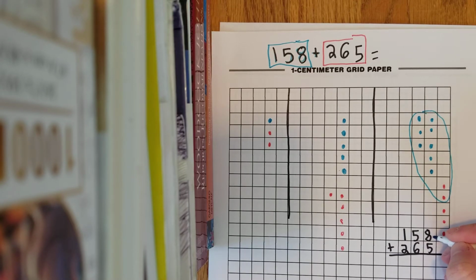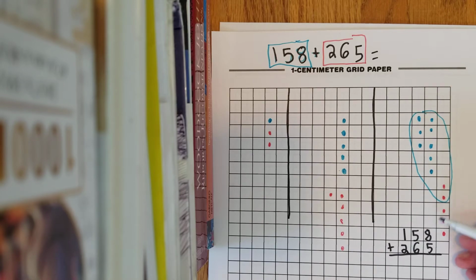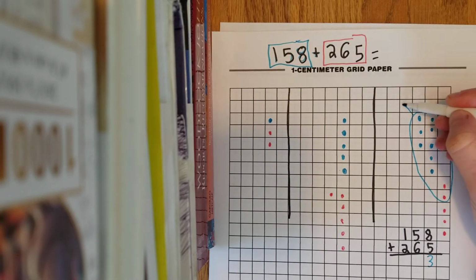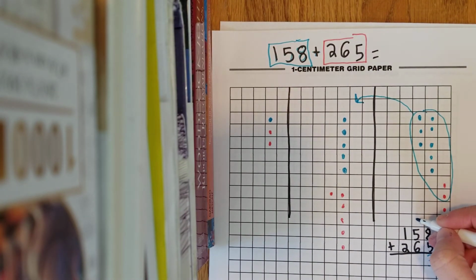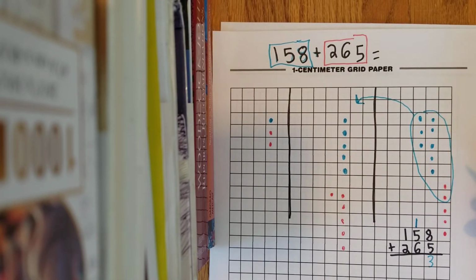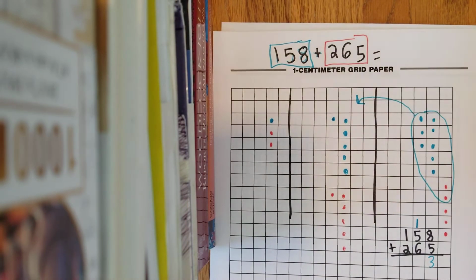Just like here, I have 8 plus 5, which I know is going to be 13. I'll have 3 left over in the ones place. And then when I move this guy over here, I'm going to carry my 1 group of 10 over to the tens place here. All right, so I move that over, and I'm going to add my other group of 10.